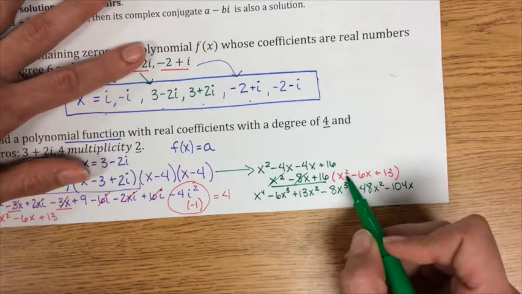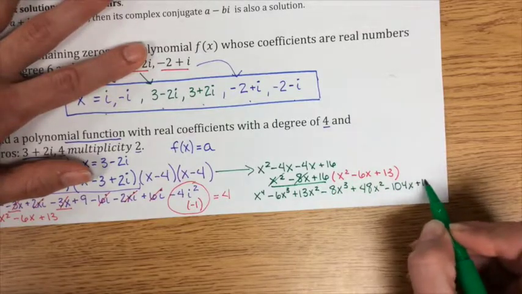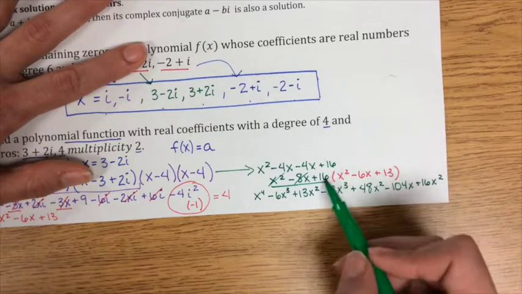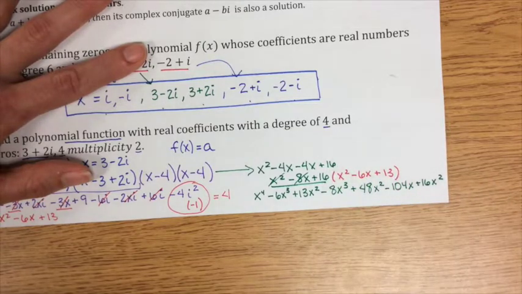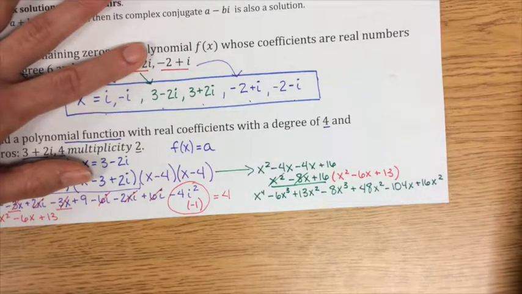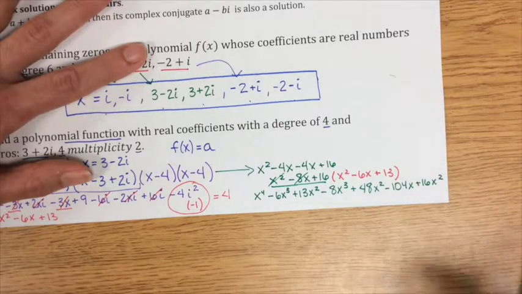So 16 times x squared is plus 16x squared, and I'm about to have to come down to the next row. 16 times -6 is -96.